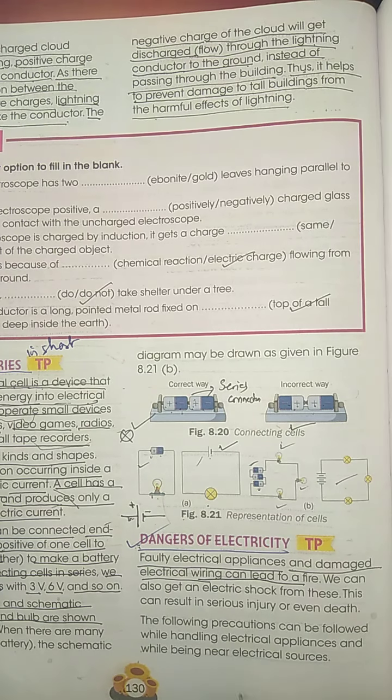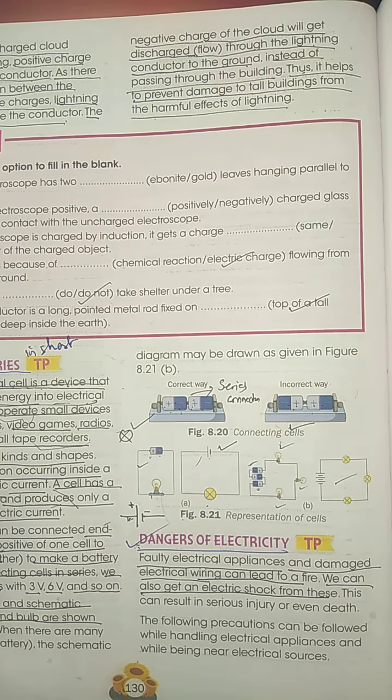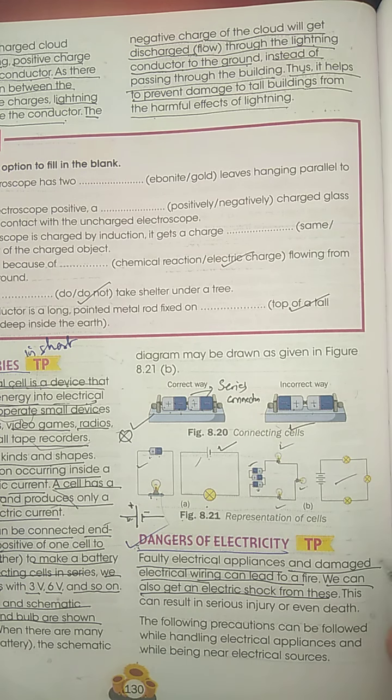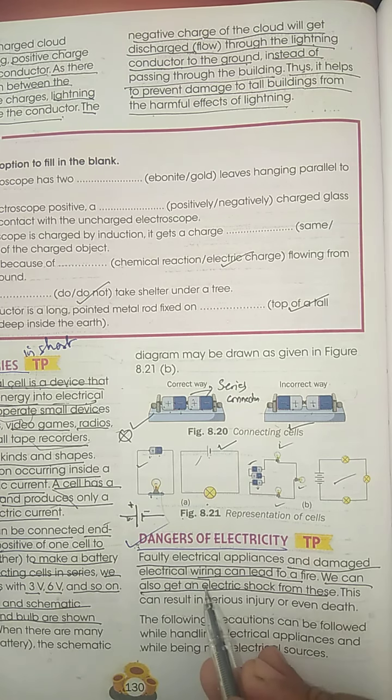That will lead to a what? Fire. So we can also get an electric shock from this. So suppose you are using electrical appliances and that is a faulty electrical appliance, and you are connecting that electrical appliance with a what?